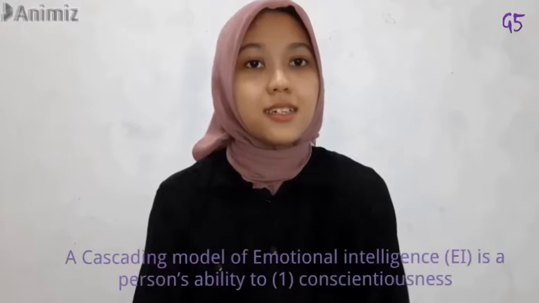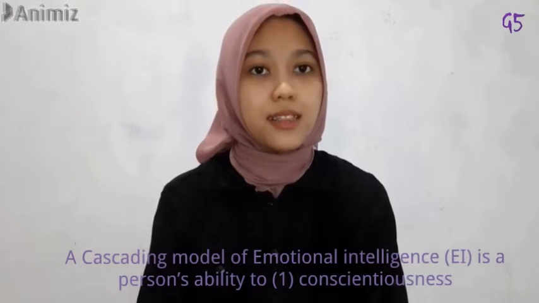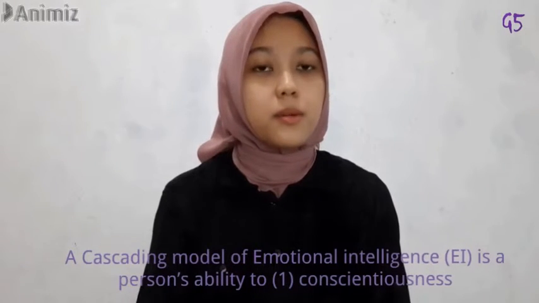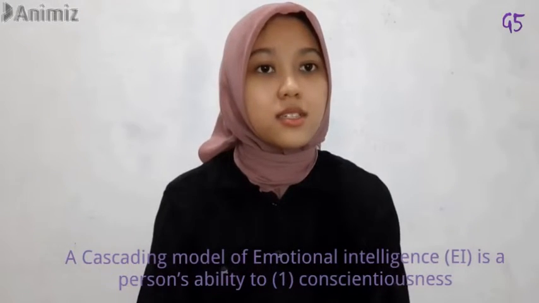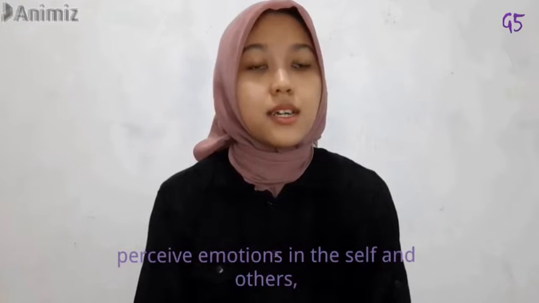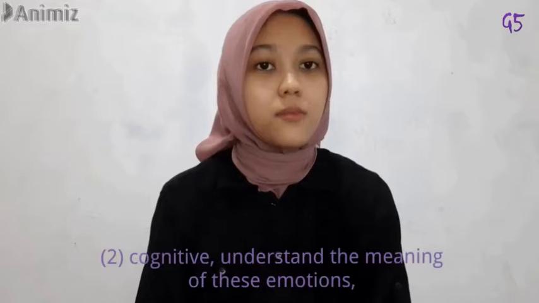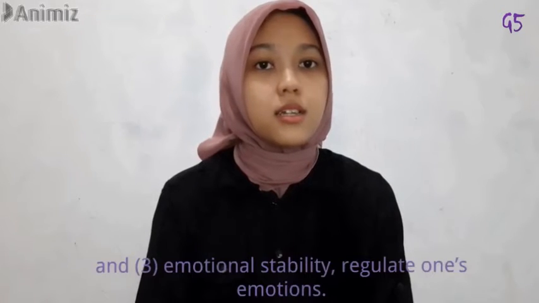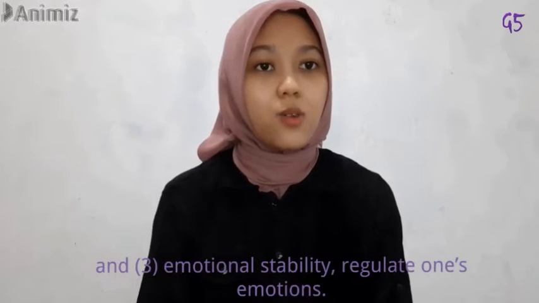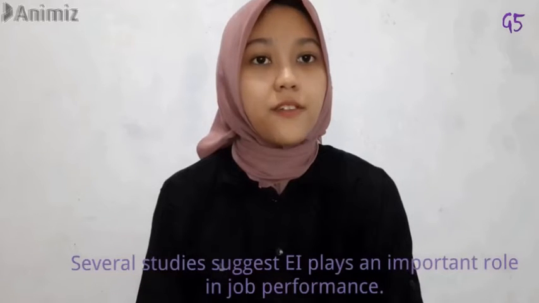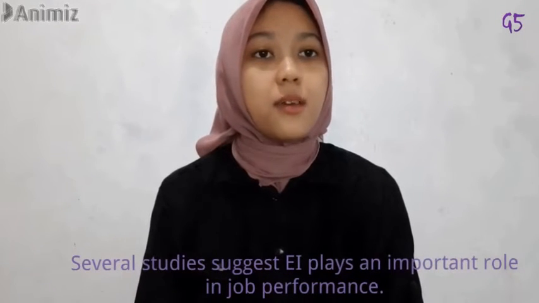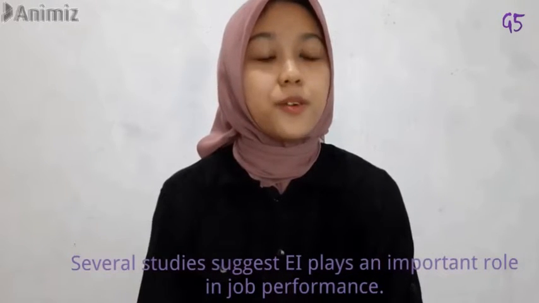Emotional intelligence. A cascading model of emotional intelligence is a person's ability to first consciously perceive emotion in the self and others. Second, cognitively understand the meaning of this emotion. Third, emotionally stable: regulate one's emotion. Several studies suggest EI plays an important role in job performance.